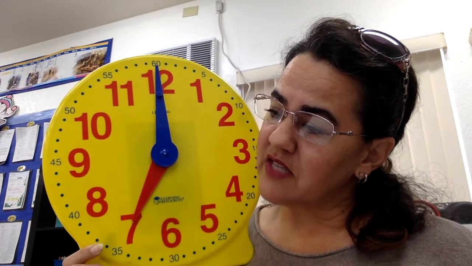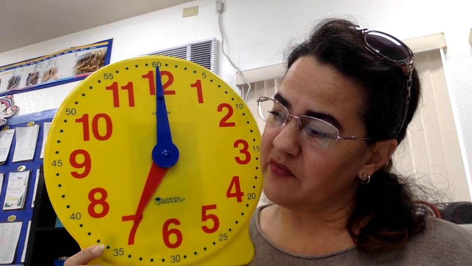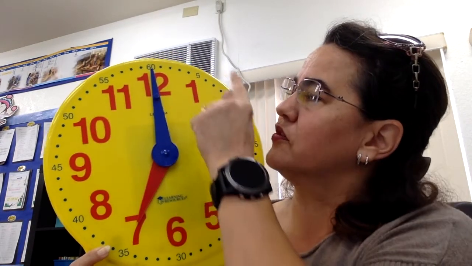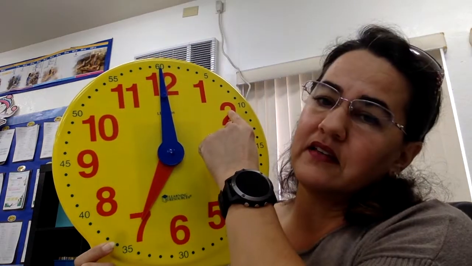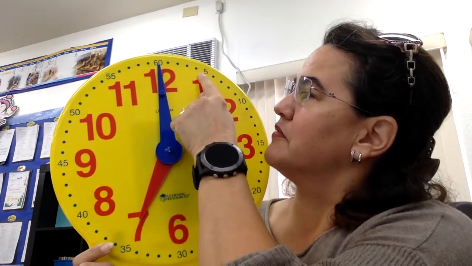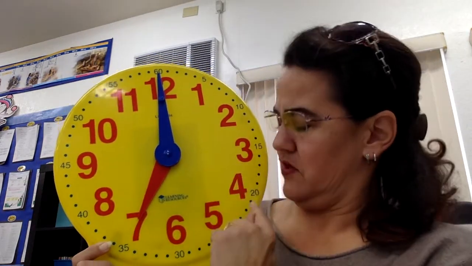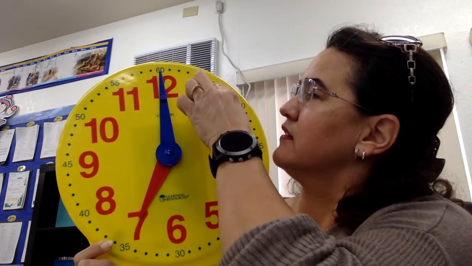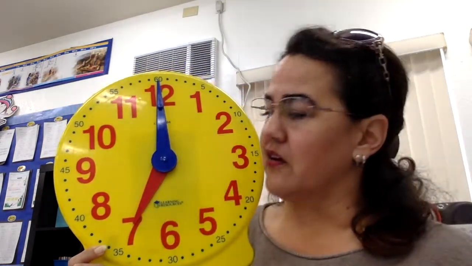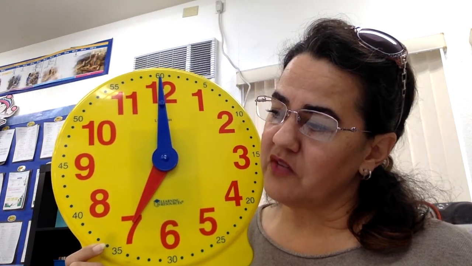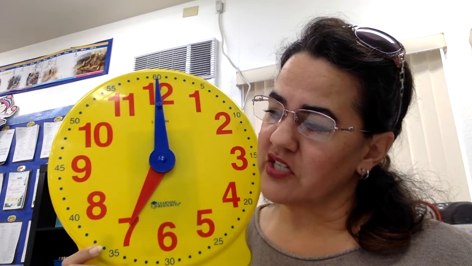And then, boys and girls, can you tell me how long it takes for the minute hand to move from one number to the next? 5 minutes. Good job. So we have 5-minute increments as we go around the clock. And the little tick marks are 1-minute increments. Good job. One more review question for you before we get started on our worksheet.